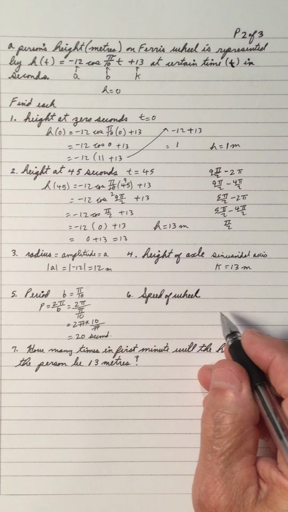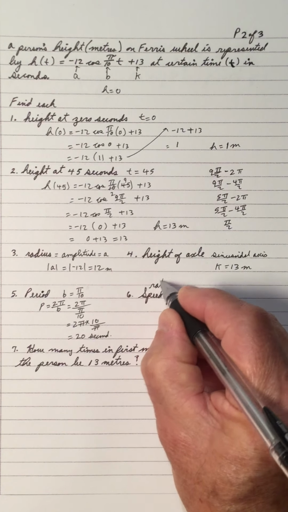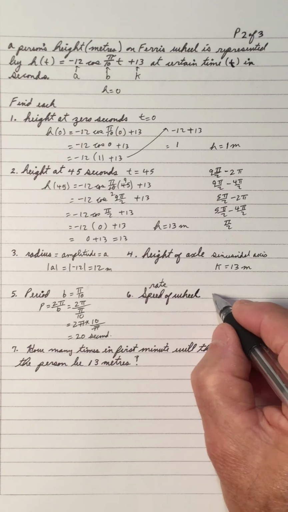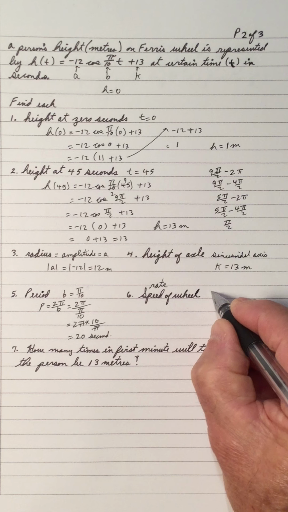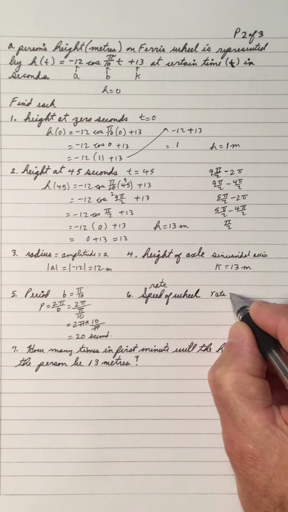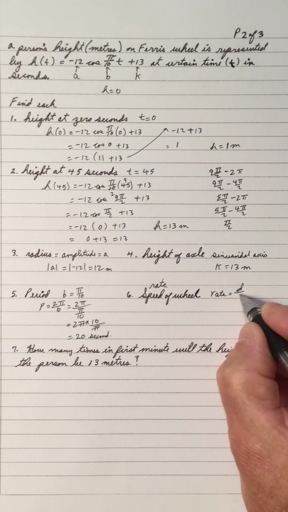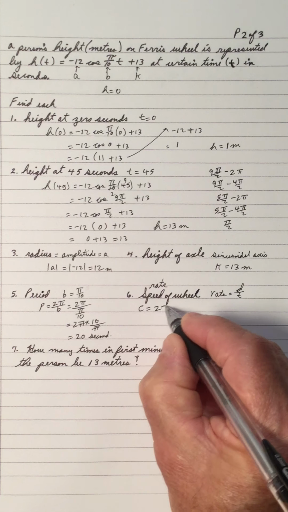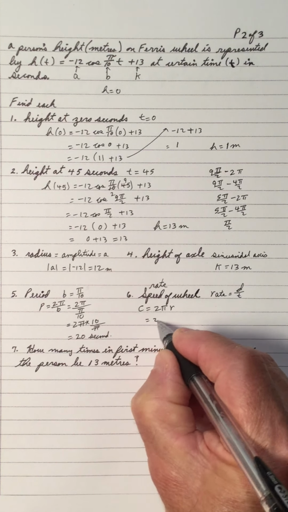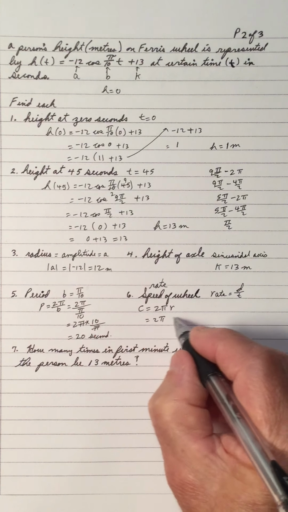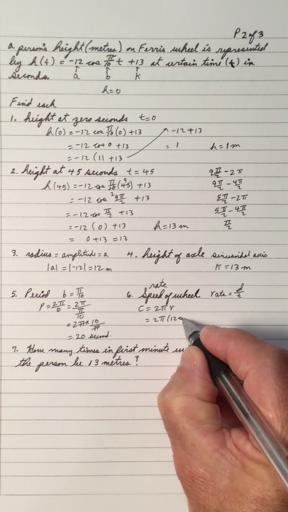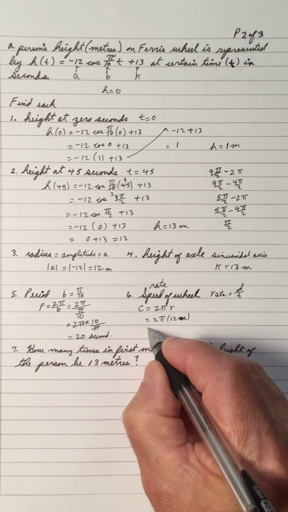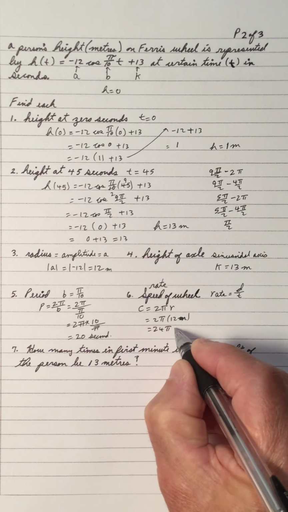Now, the speed of the wheel is the rate, or how fast the wheel is traveling. And so the speed, I'm going to write down rate, is the distance divided by time. And the distance around our wheel is the circumference. So the circumference is 2 pi times R, which is the radius. So 2 pi times 12, and it's in meters. So that's 24 pi meters.